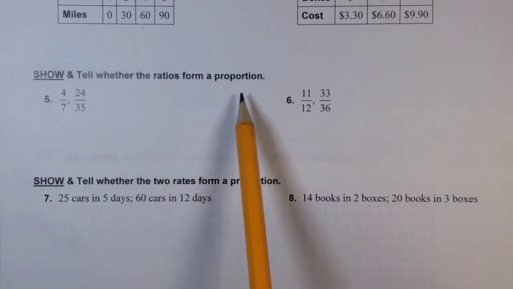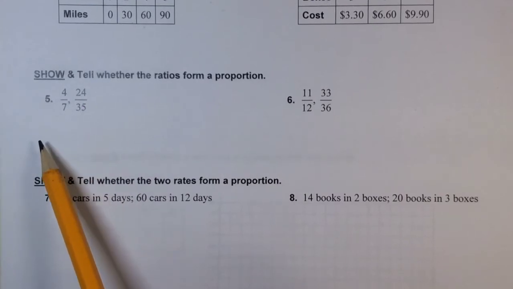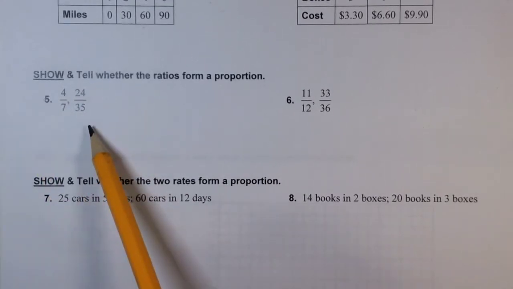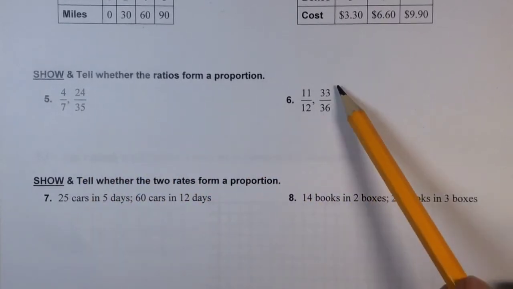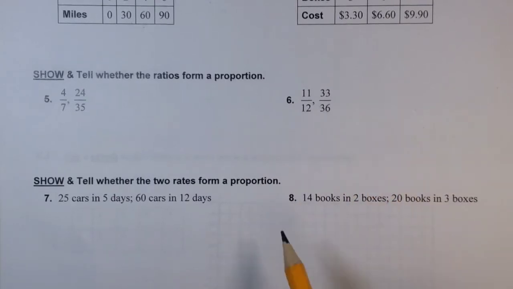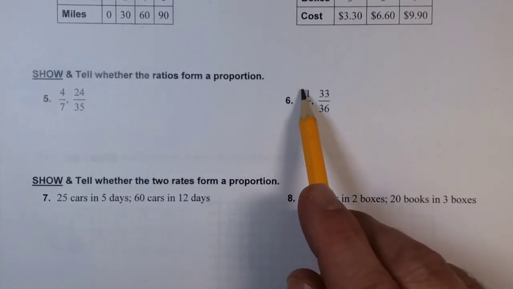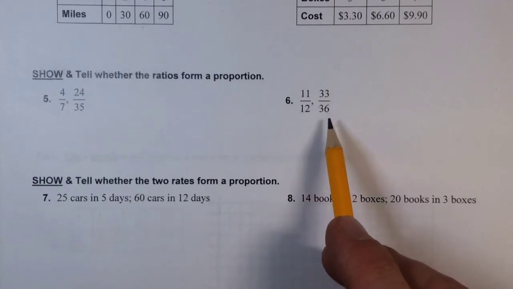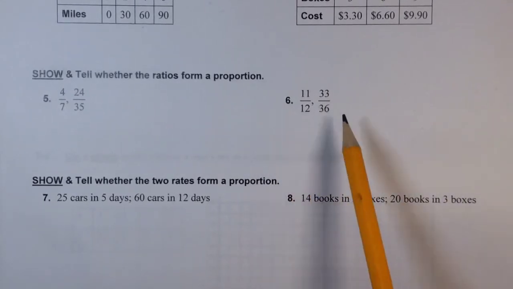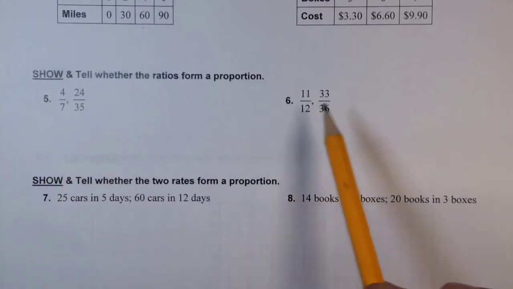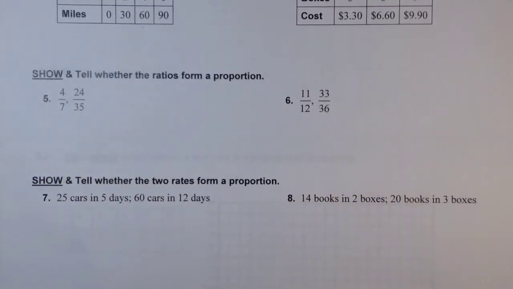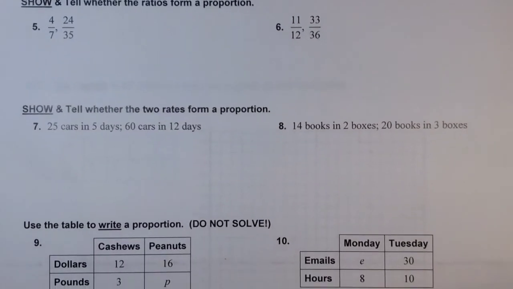Tell whether the ratios form a proportion. I would use just cross products. If they equal each other, yes, it's a proportion. And if they don't equal each other, no, it's not a proportion. Same thing here, cross products. You might say, if I multiply the top by 3 and the bottom by 3, you could try to turn one fraction into the other fraction and see if that works. You could simplify them and see if they simplify to the same. But why not just use cross products? It's easy.